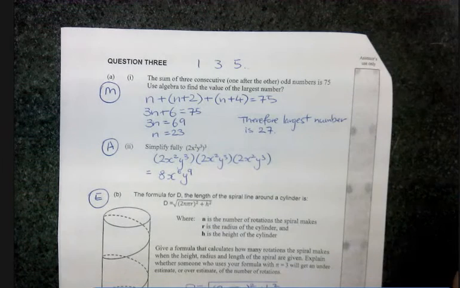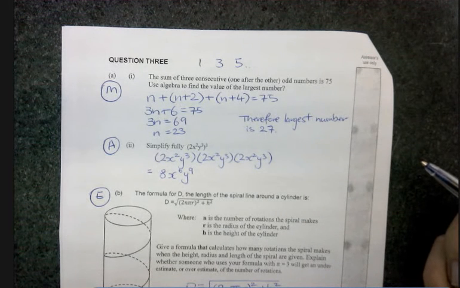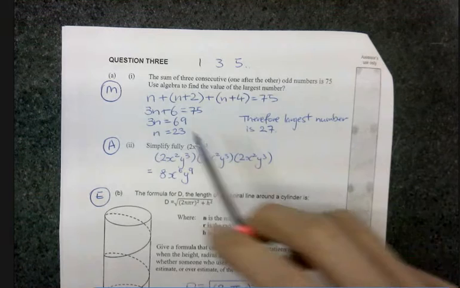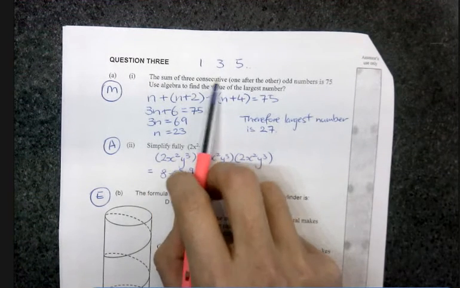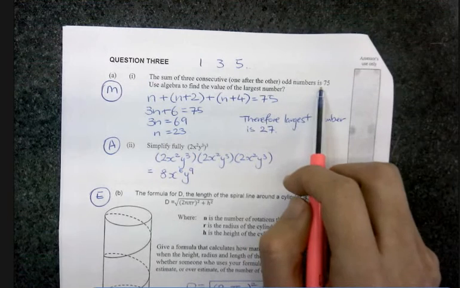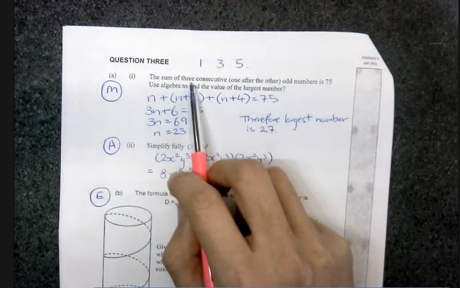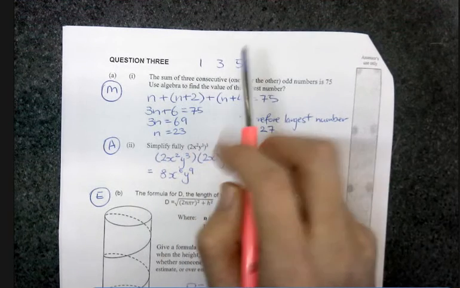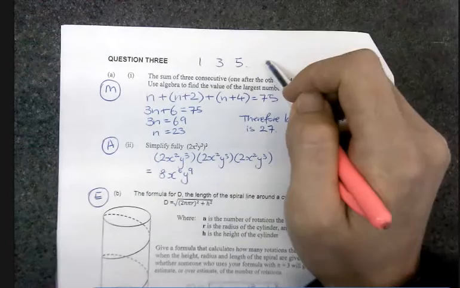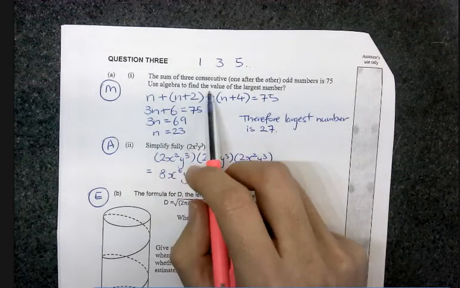Okay, I'm going to cover question 3 of the 2016 Term 3 school exam. The question says the sum of 3 consecutive odd numbers is 75. So if I try to work out what consecutive odd numbers are, it's going to be something like 1, 3, 5, but they need to somehow add to 75. Use algebra to find the value of the largest number.